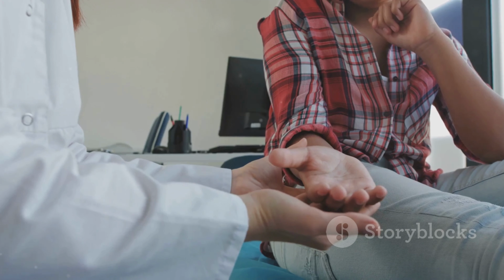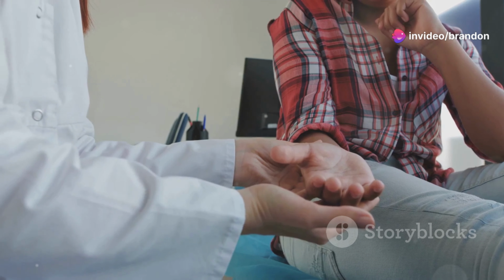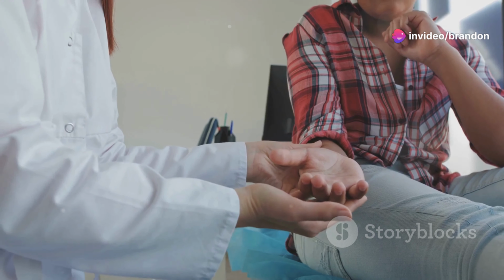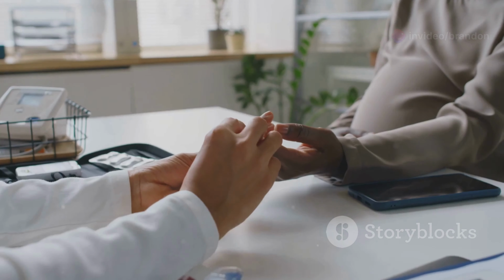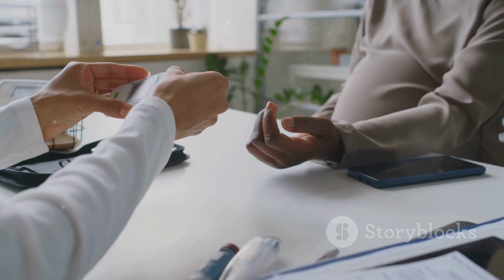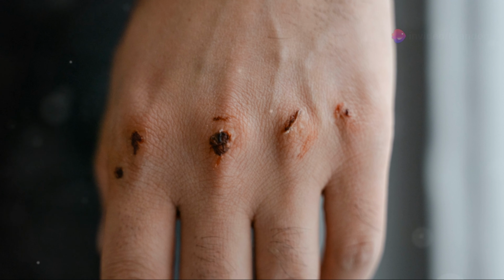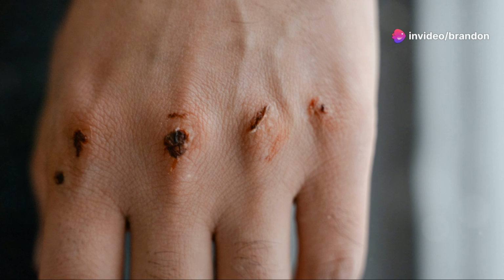Certain medical conditions also increase your risk. Diabetes, rheumatoid arthritis, and thyroid disorders can cause inflammation and fluid retention, which can affect the carpal tunnel. Pregnancy is another common culprit, as hormonal changes can lead to fluid retention and swelling in the wrists. Additionally, obesity, wrist injuries, and even genetics can play a role. Understanding these risk factors is crucial for prevention and early intervention.